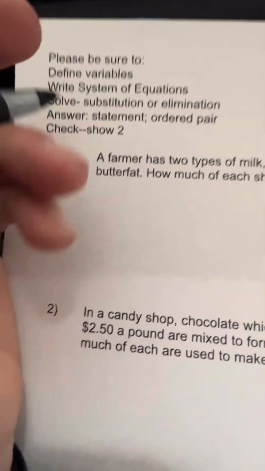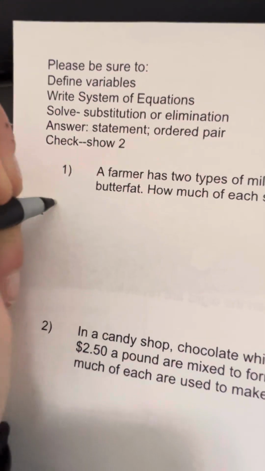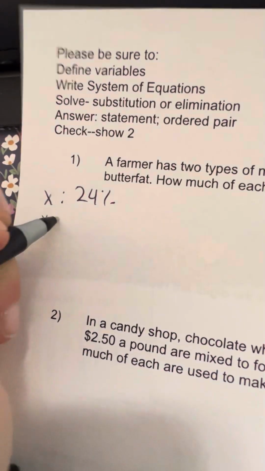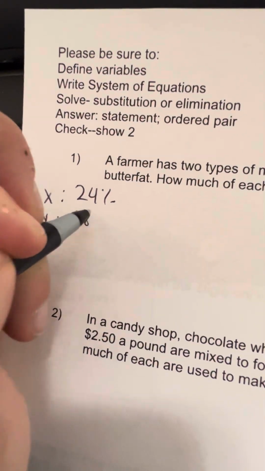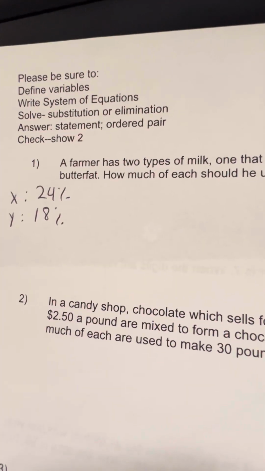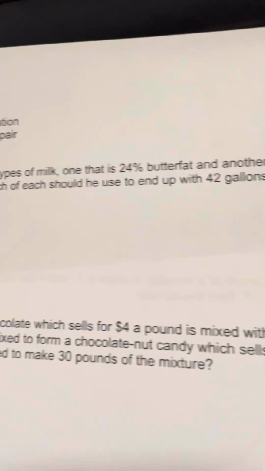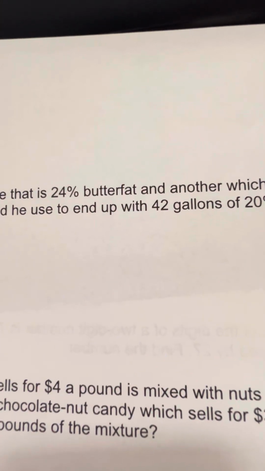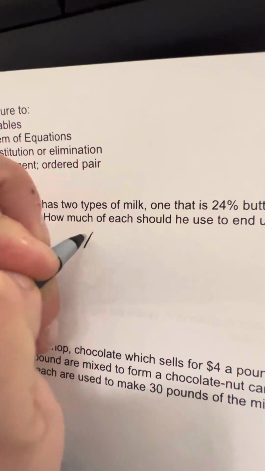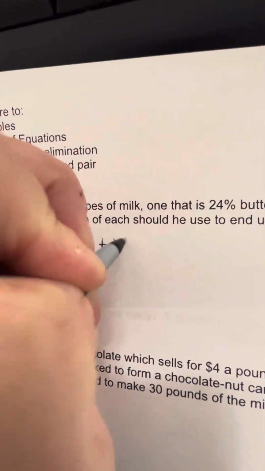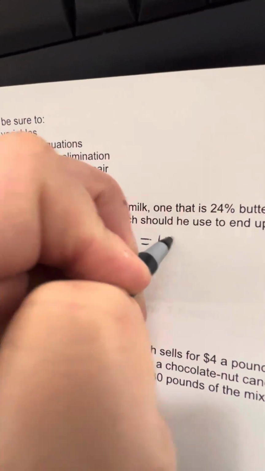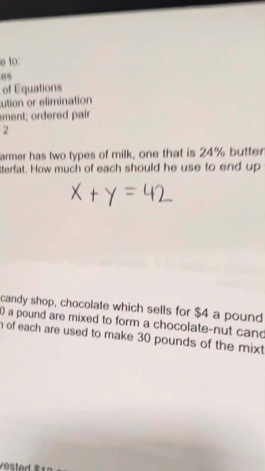So the first thing I'm going to do is assign two variables. I'm going to do x for the 24% butterfat, and then y is the 18%. That'll be the first thing I want to focus on. And then I want to look at what the combination is. So we're trying to end up with 42 gallons. Whatever we have between these two amounts, the amount of the 24% and the amount of the 18%, together they total up to be 42 gallons. So that's my first equation.